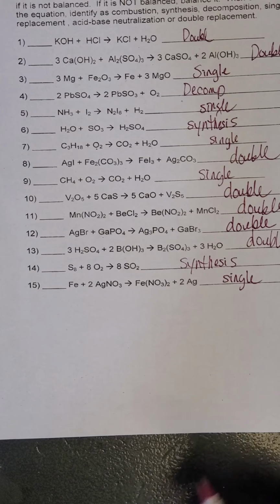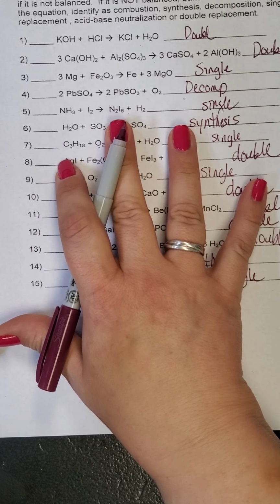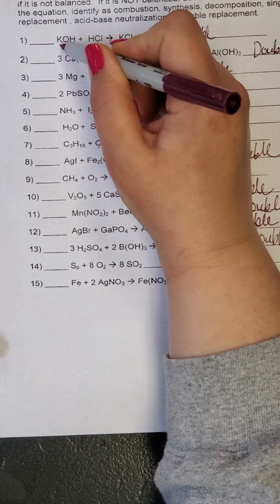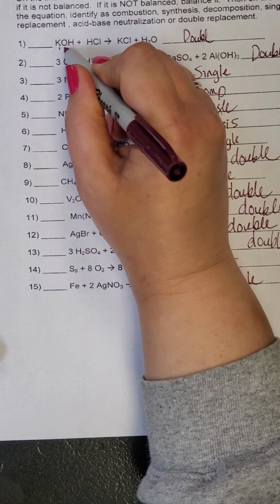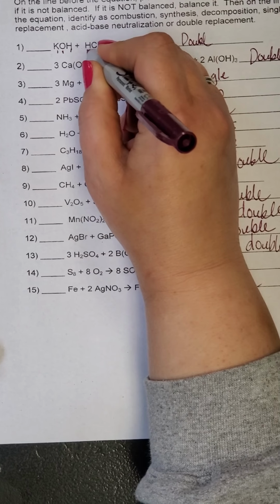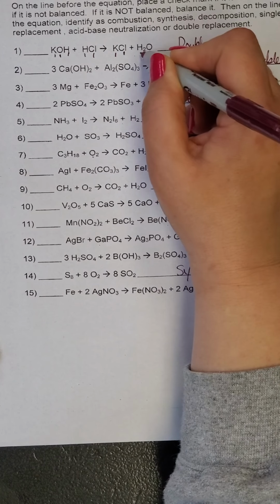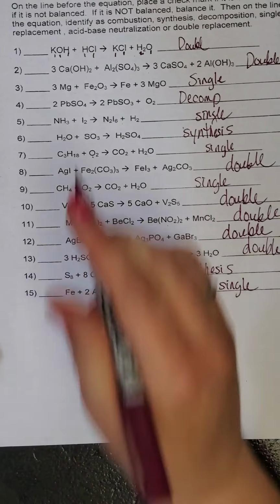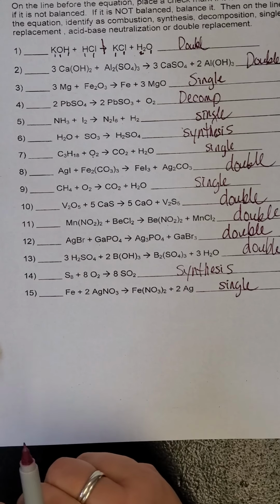To check your balances, you want to go through and count the atoms like what we were doing before we left. Here you have one potassium, one oxygen, one hydrogen, one chlorine, one potassium, one chlorine, two hydrogens, one oxygen. Remember, that is your line of separation.